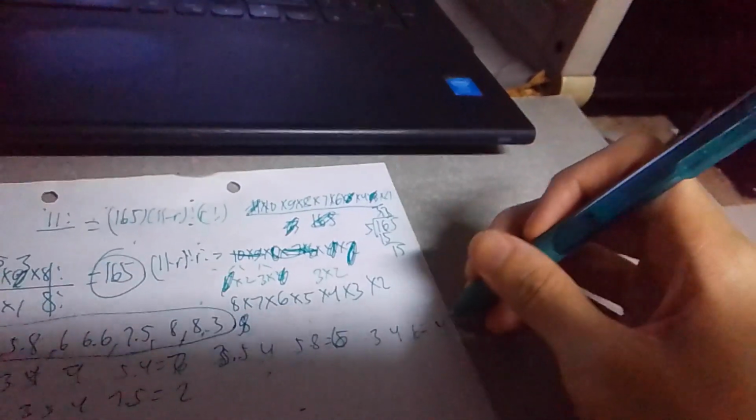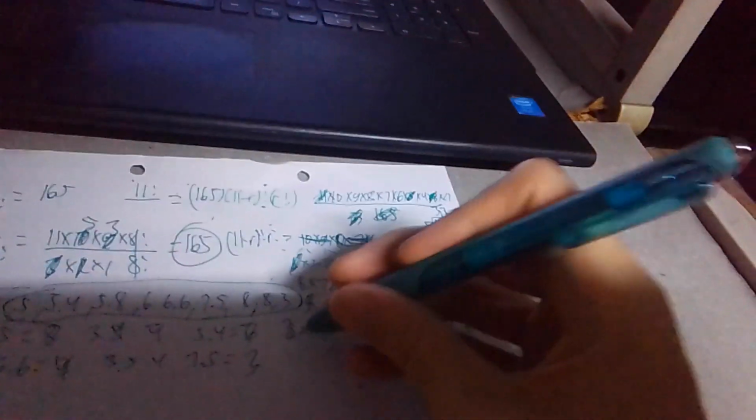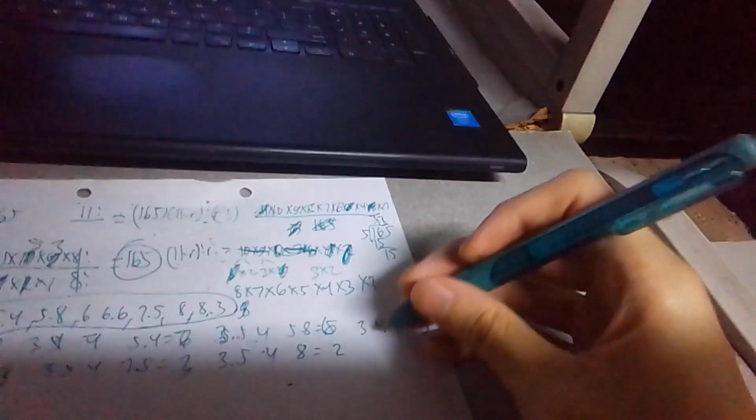Yeah, 2 more choices pala. Wait, tama. I was wrong. Kasi po, that's supposed to be 9. Kasi po, di ba, remember 8C3, di ba? So, that's supposed to be 9. So, 9, tapos this one becomes 8. This is 7, 6, 5, yung 6. 6.6 is 4. Tapos, 7.5 is 3. Then, 3.5, 4, 8, dalawa.